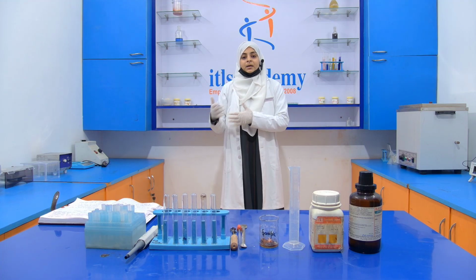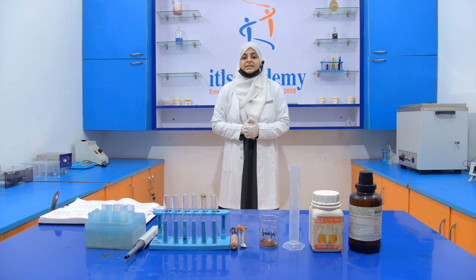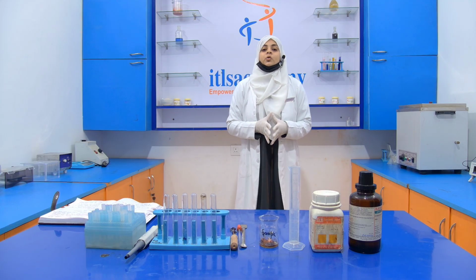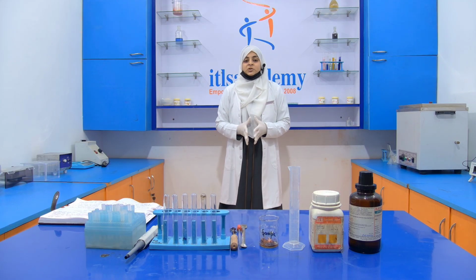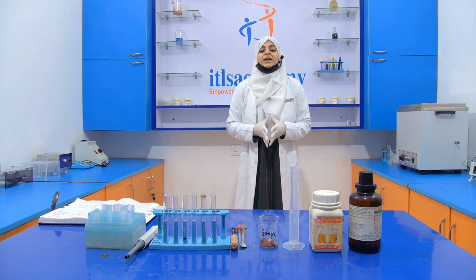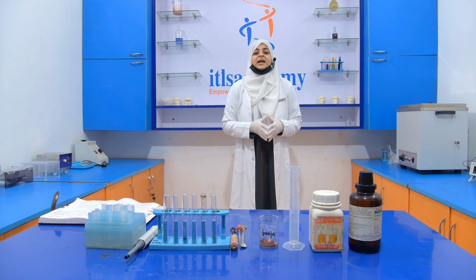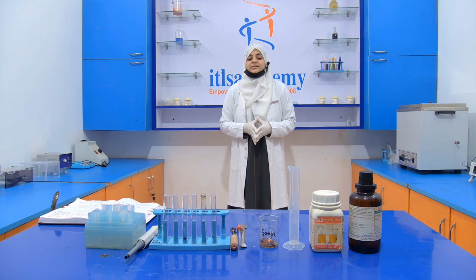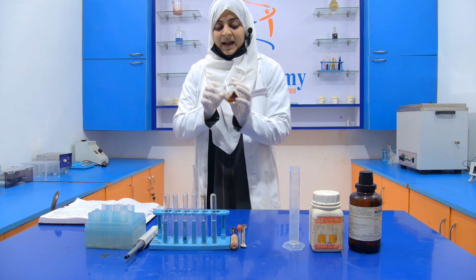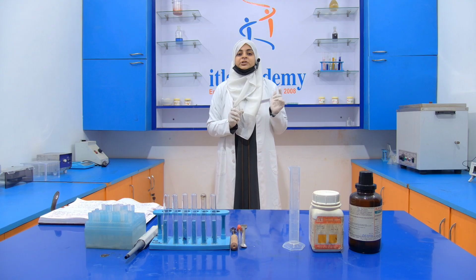Consumption of Vanaspati edible fat on a daily basis may lead to cardiovascular disease and also raise blood pressure. That's why it is very important to detect Vanaspati in our sample. Here, what is the adulterant? Vanaspati and hydrogenated fat act as the adulterant, and we have a sample. This sample is extracted by the Soxhlet fat extraction method.